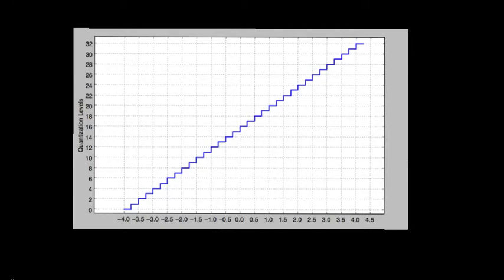If we have 1.8 as our input, we find 1.8, which is about right there, and we go up. It's about right in here. So it maps to 23.